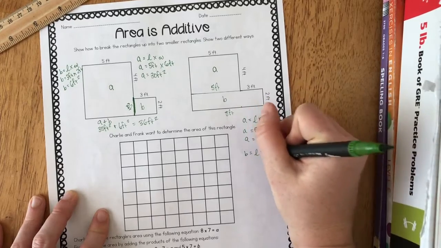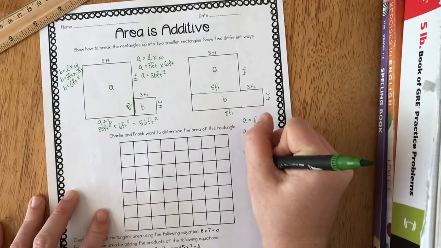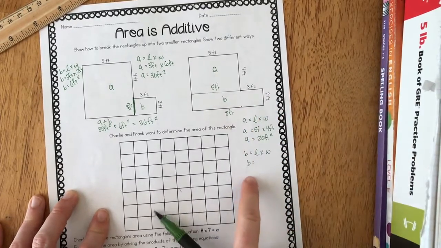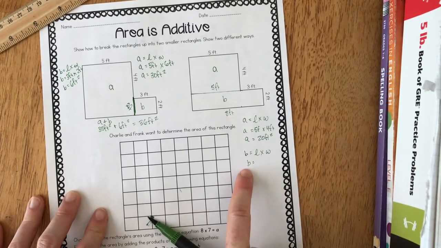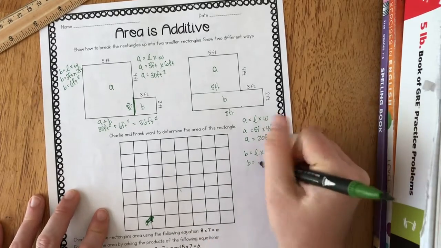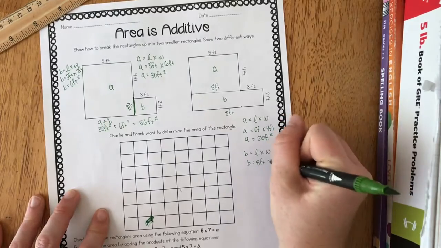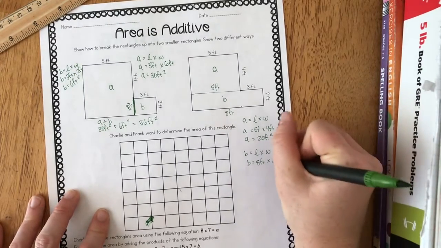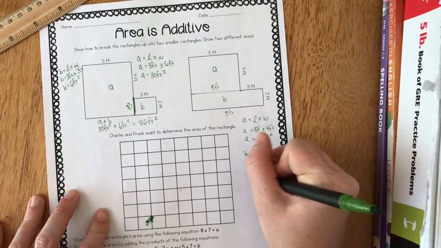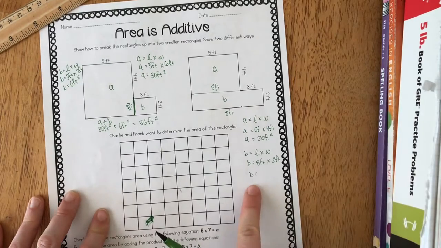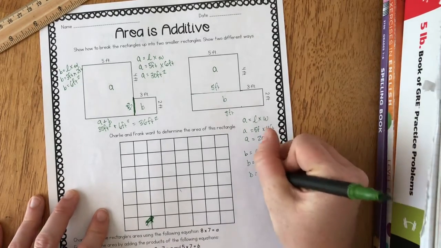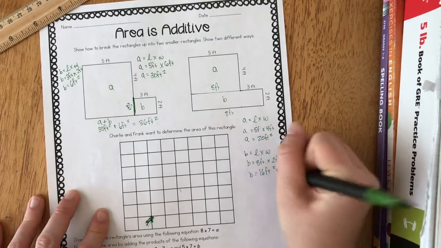Just like A, length times width. Now let's substitute in the values. What are the values for length and width? 8 feet times 2 feet. So what's the final value? That's right, 16 feet squared.